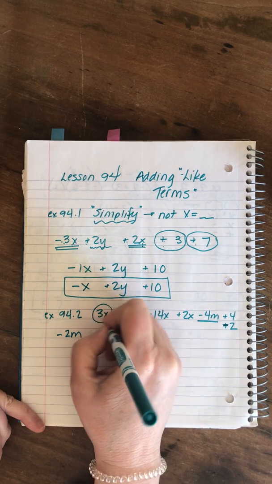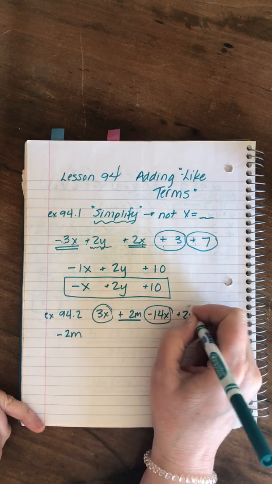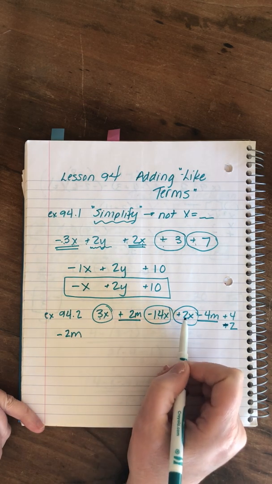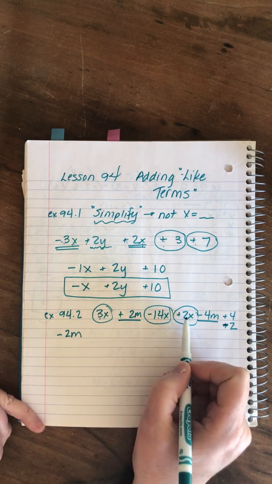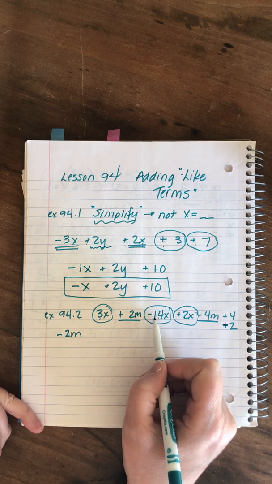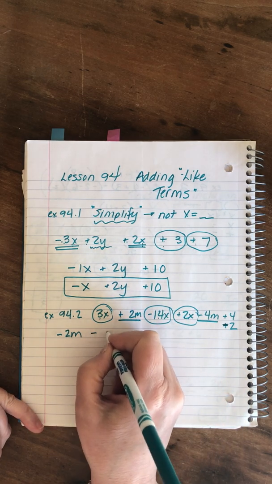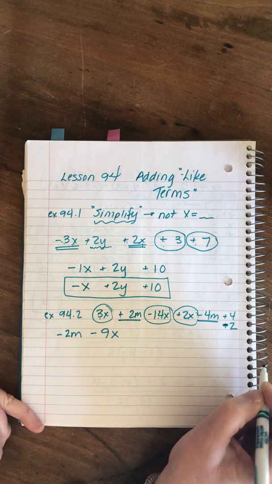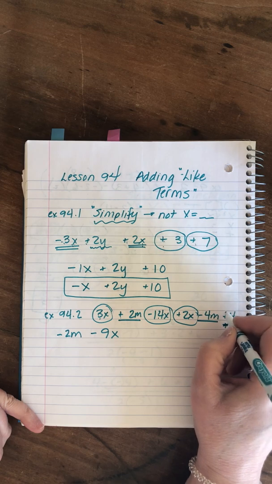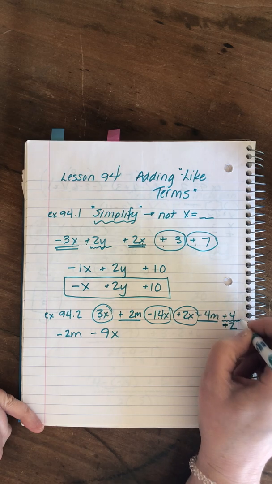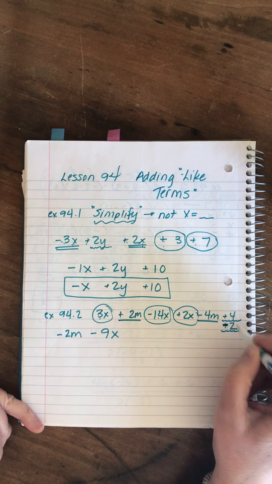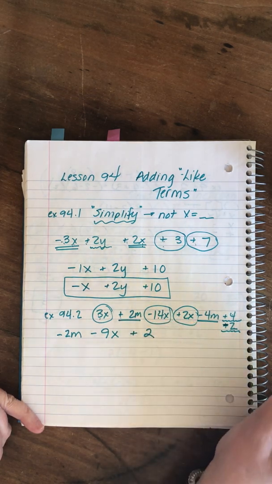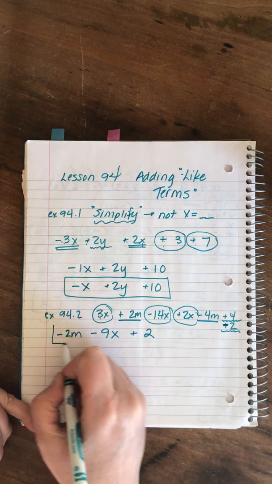Now I'll do the x's. I'm going to circle them. 3 minus 14 plus 2. Let's see, I'm going to put the 3 and the 2 together. That's positive 5, and negative 14 means negative 9x. And then that leaves numbers which are down here. I'm going to squiggle those, and they should be side by side. But I could say plus 4 minus 2 would be plus 2, and this is our final answer.